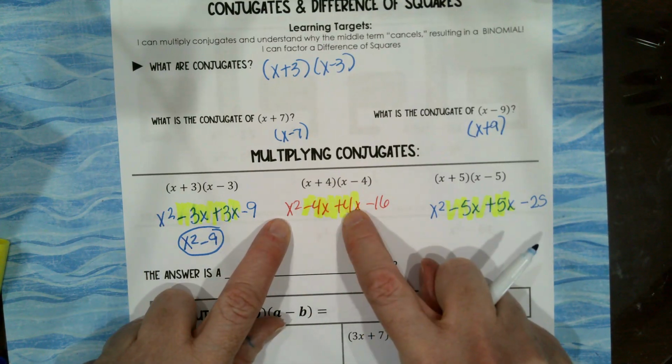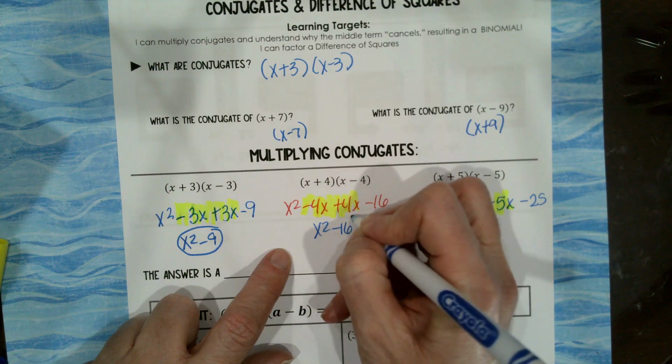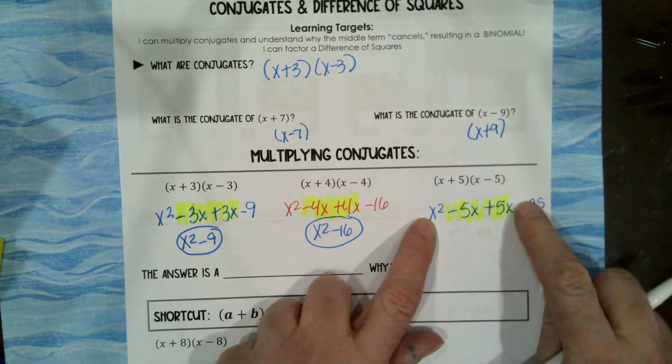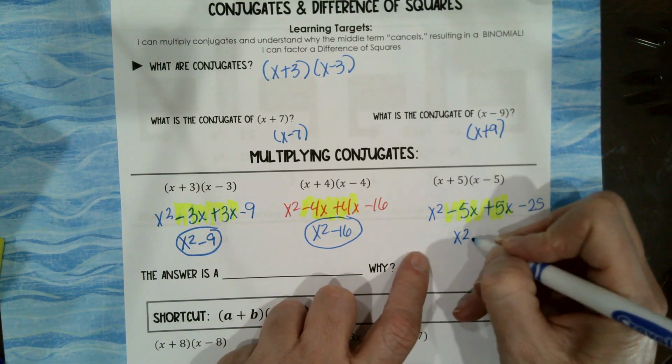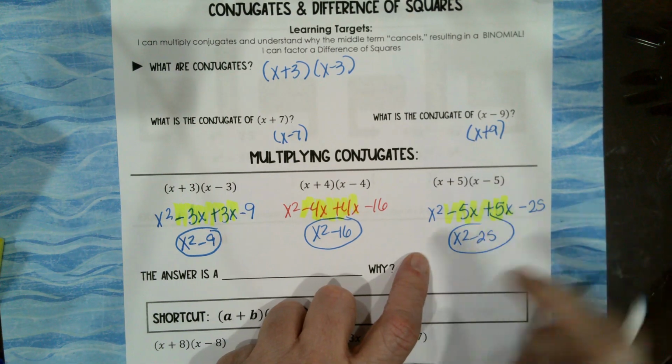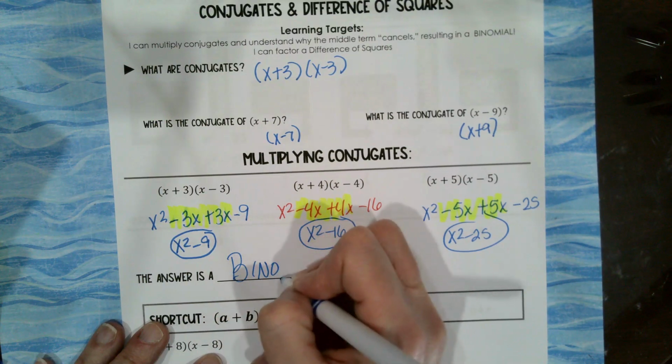Here, the negative 4x and the plus 4x are going to cancel each other out. We're going to get x squared minus 16. And here again, the minus 5x and the plus 5x are going to cancel each other out, and we're going to get x squared minus 25. So when we multiply conjugates, we get a binomial.